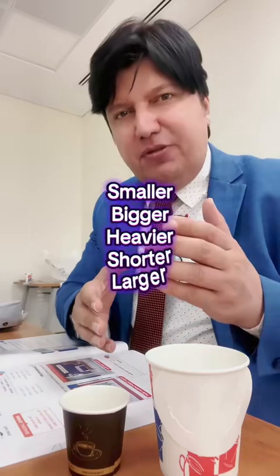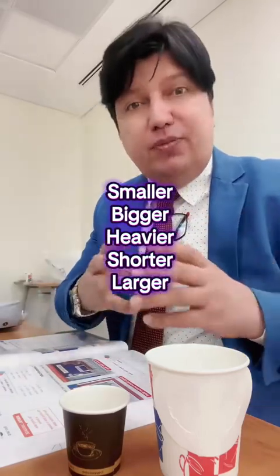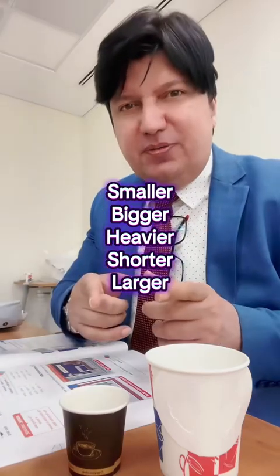Smaller, bigger, similarly heavier, shorter, larger. So whenever we have to use the comparative, we must use ER at the end. In this way we will use comparative.